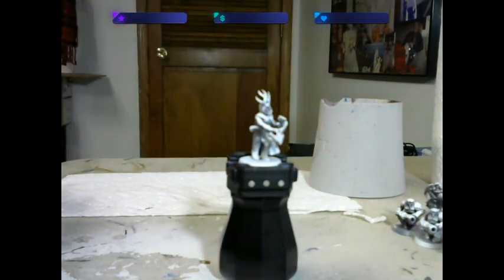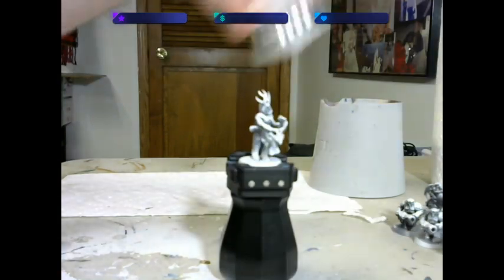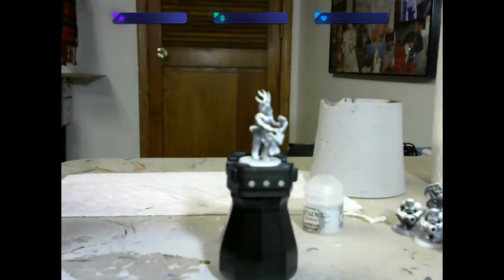Well, let's just grab some colors and see what we got going. Skin tones are pretty standard, I think. That's your normal skin tone.